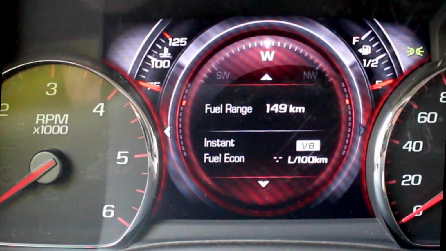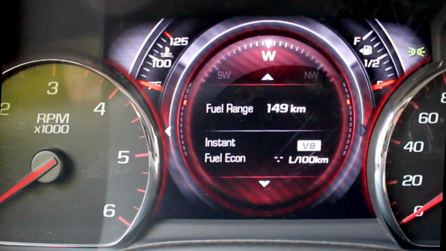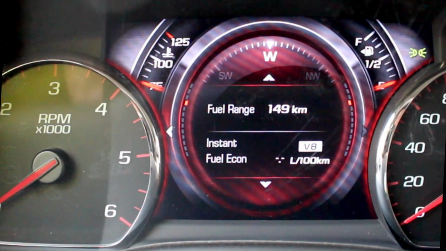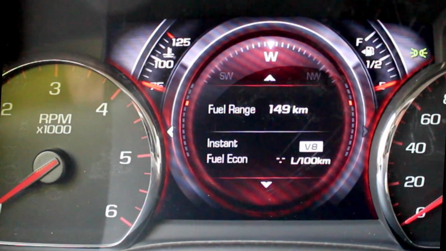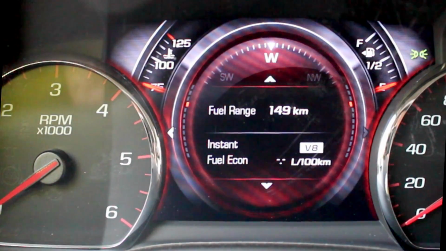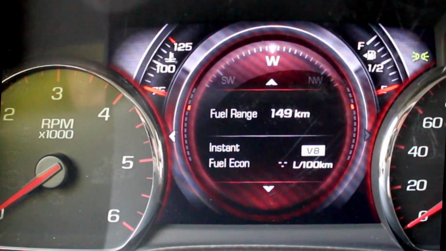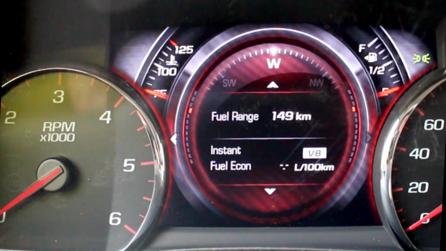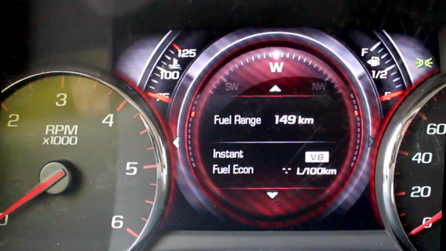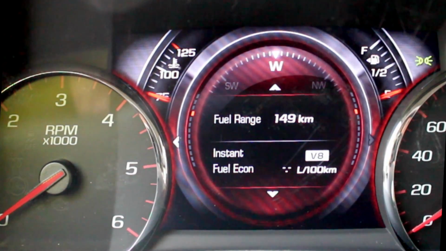Then I have trip B. I have a fuel range and then instant fuel economy. So this V8 badge switches to a V4 badge when the engine does not need to give out a lot of power. So it switches off 4 of the 8 cylinders and runs as a V4. So that badge switches to V8 and V4. See my other video to show that. And then there's the instant fuel economy that's right there.